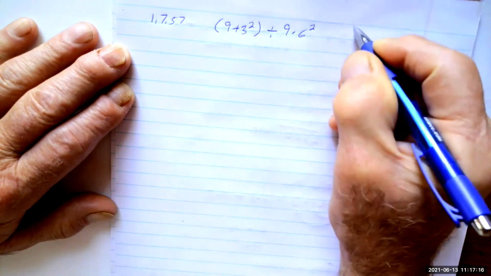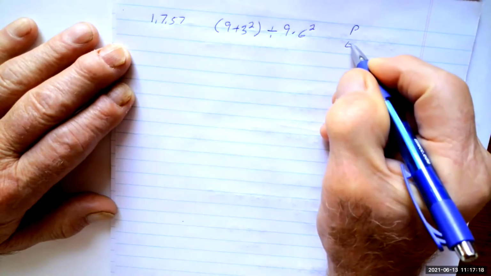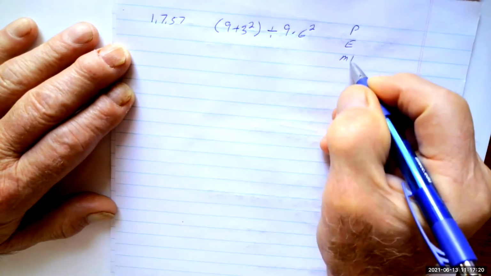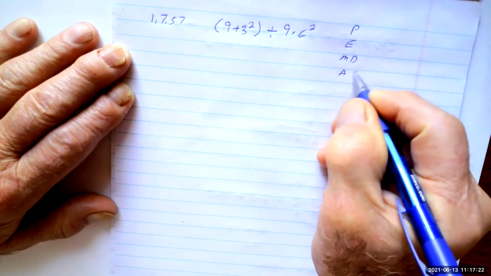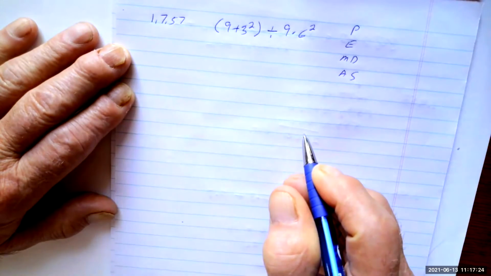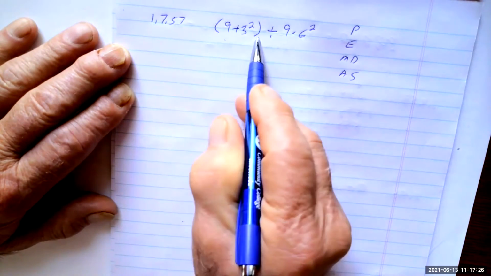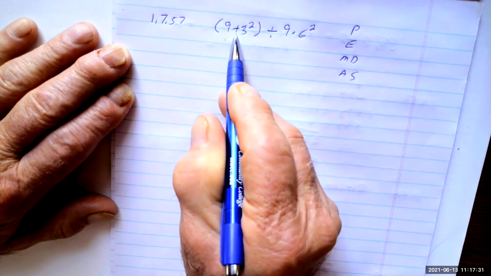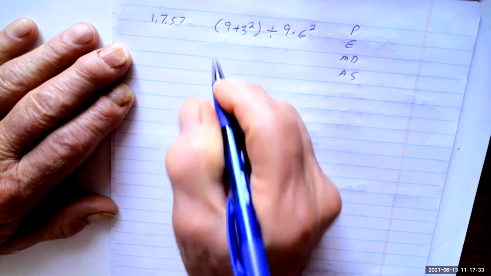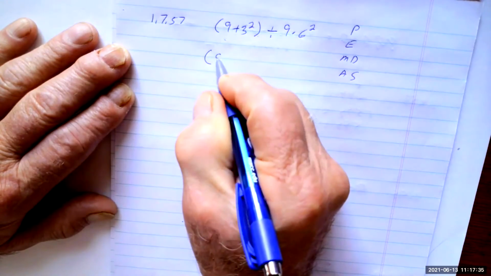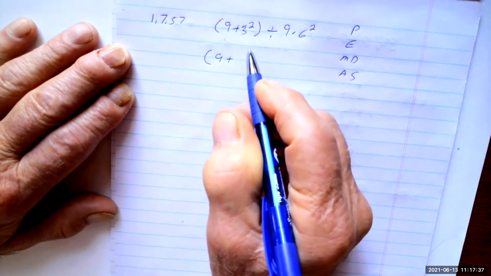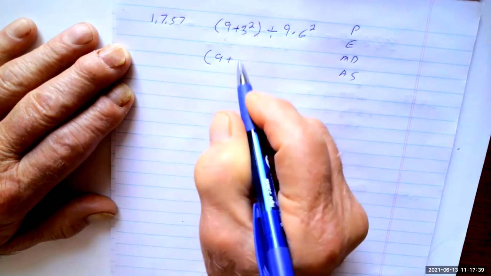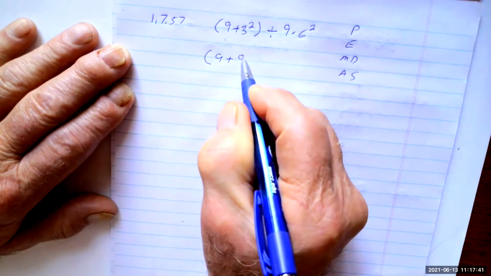We have PEMDAS, which says parentheses first, exponents next, multiply, divide left to right, and add, subtract left to right. Well, since we have a parentheses, we go over here, and within the parentheses, we have a choice between adding and squaring. So we're going to square first. Squaring means repeat. So 3 times 3, that would be 9.